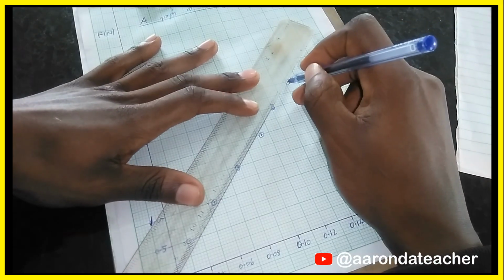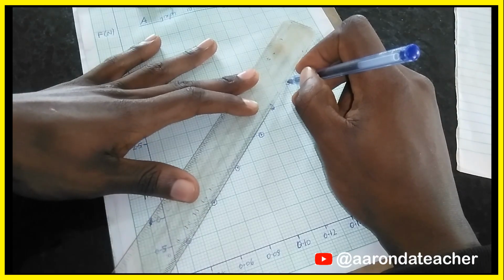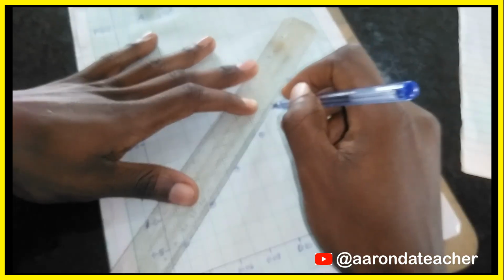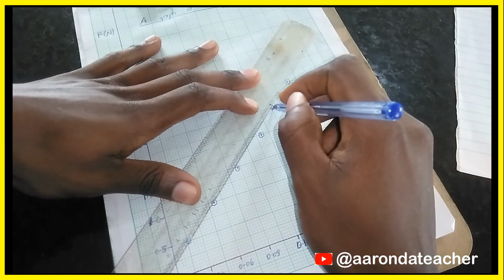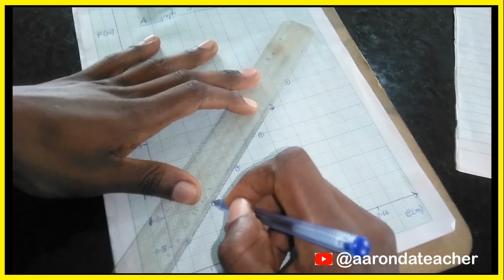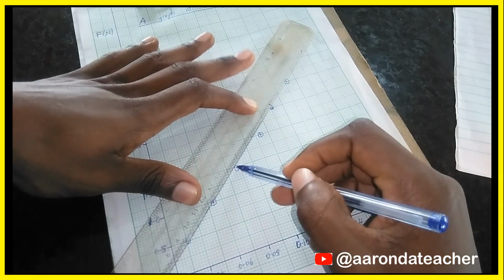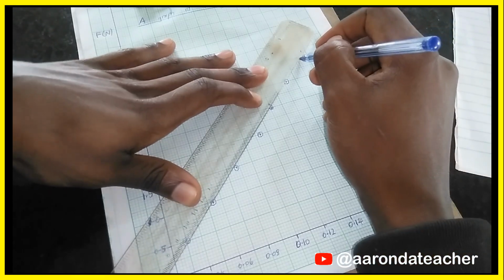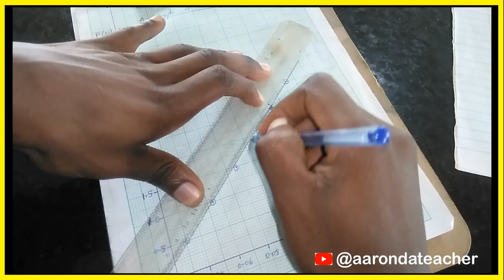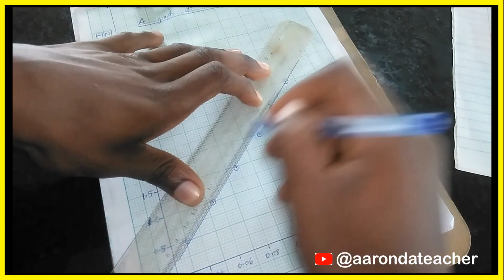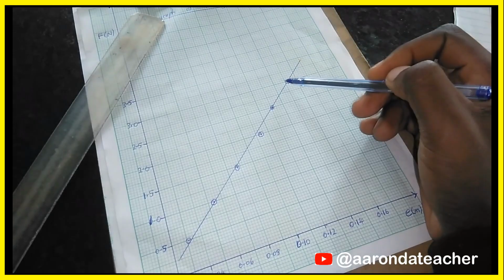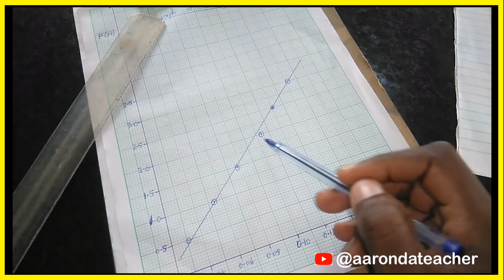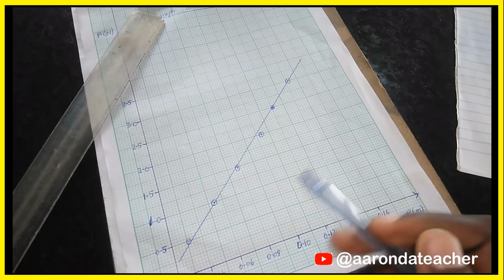If I put it like this, you realize it will touch this one and also pass through this one, meaning it has left out this and this other one, which is a fair way to go. So if I make my line of best fit, we go up that way. It has passed through this one and this point, but it is touching this one. It has left out this and this, which is good.